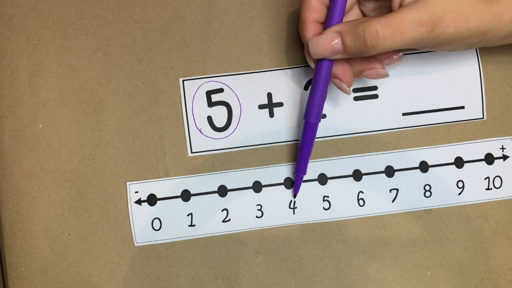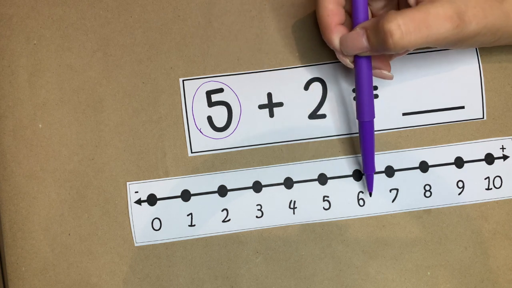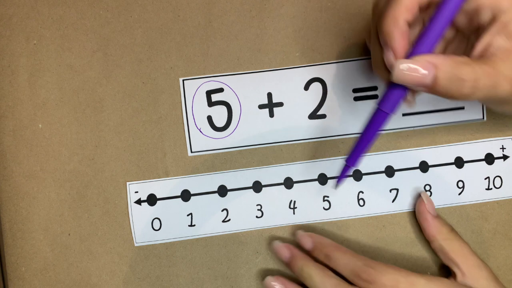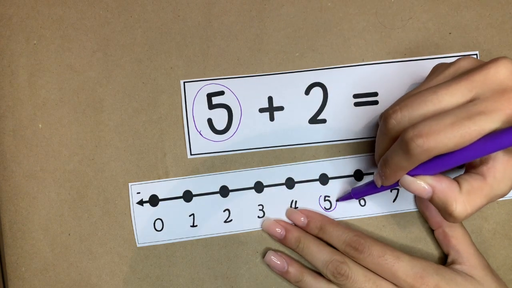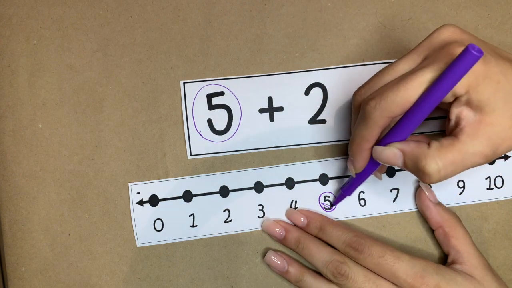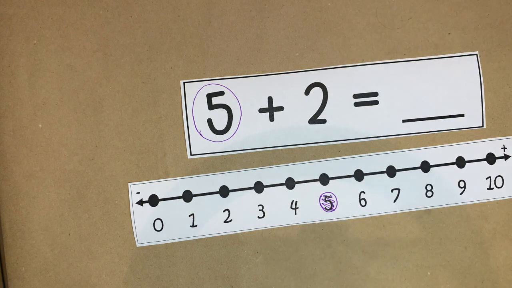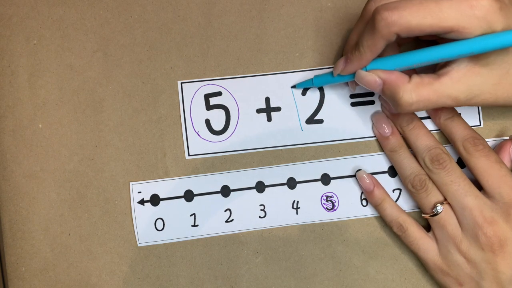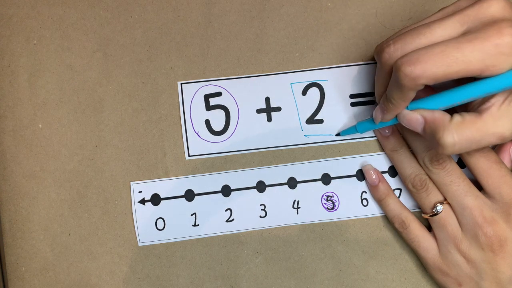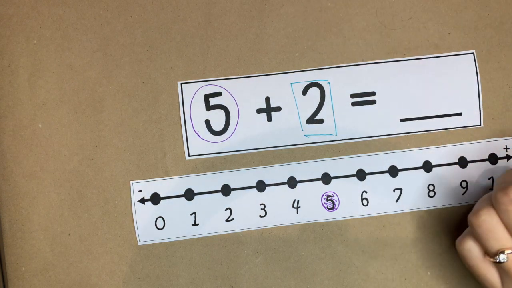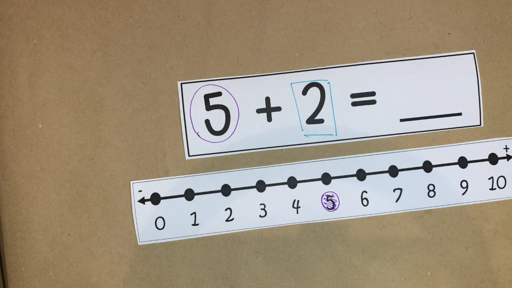Is this number 5? No. Is this number 5? No. Is this number 5? Yes. So we stand up on number 5. Now, the second number, this one, tells me how many times I need to jump.